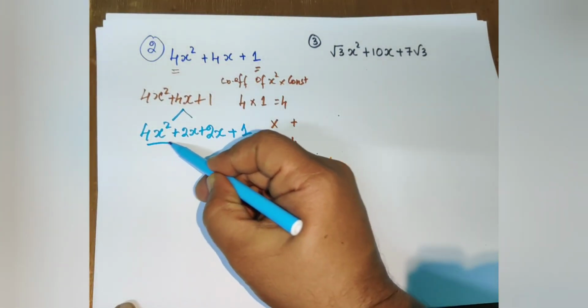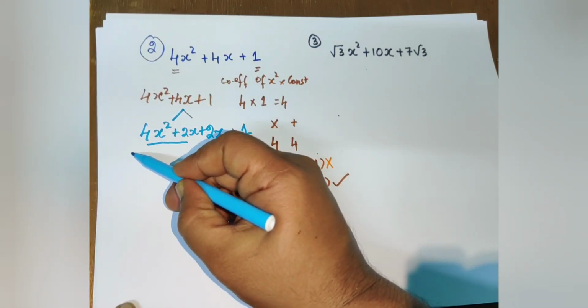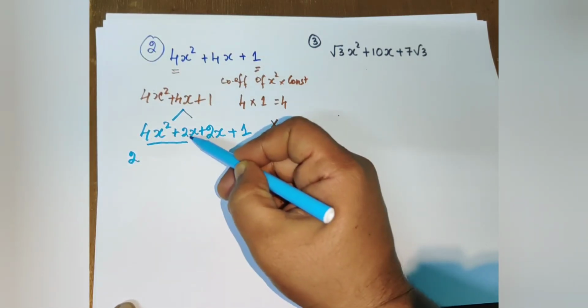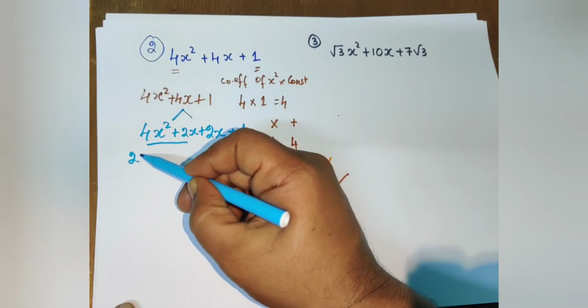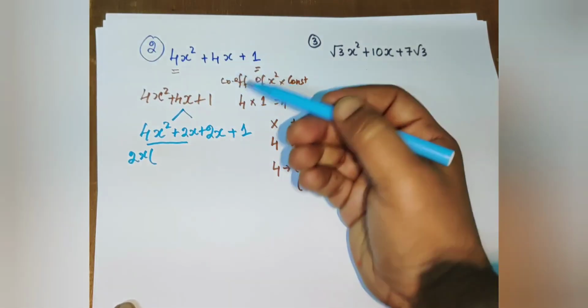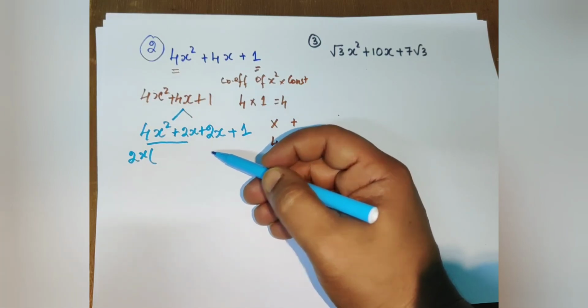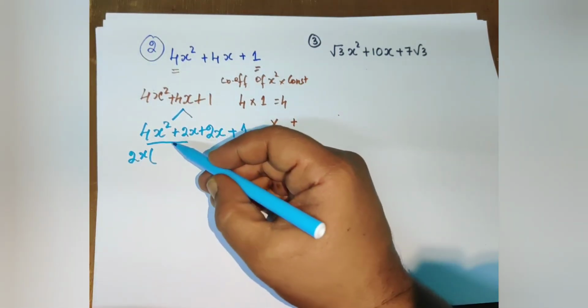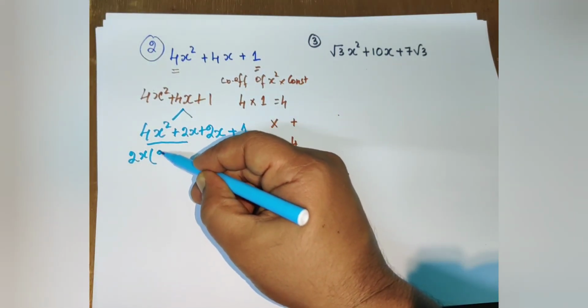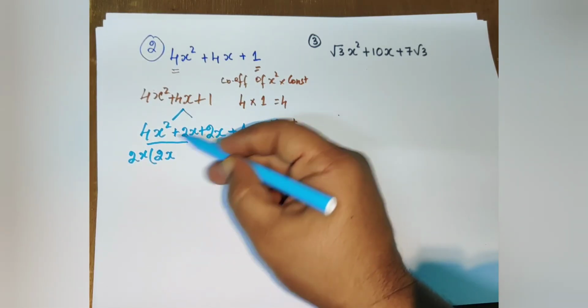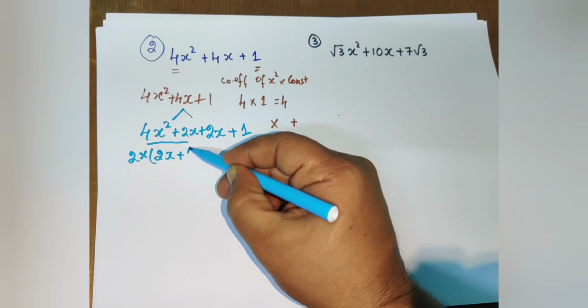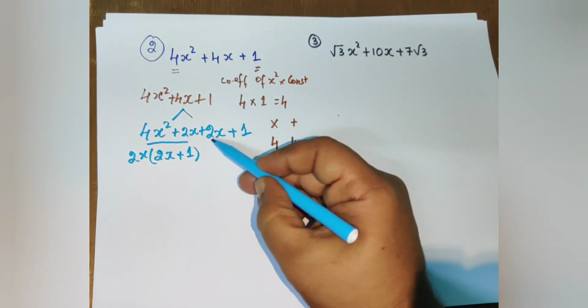Out of this, what is common? In 4 and 2, both are in the 2 table, so we can take 2 out as common, and x is also common. If you take 2x as common, what is left here is 2x, and here one more x will be there. This 2x we have taken out as common. So plus 1.